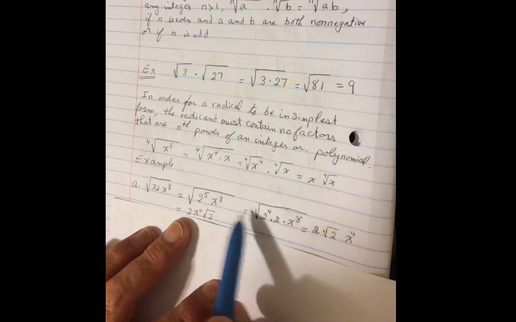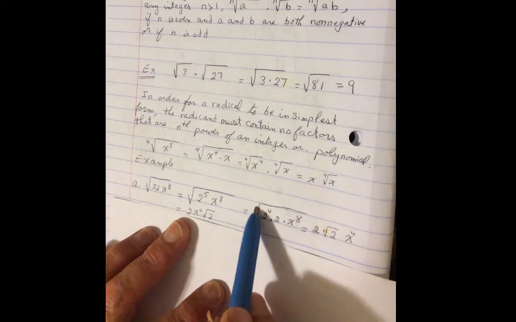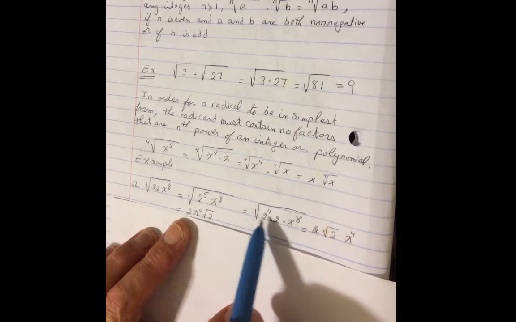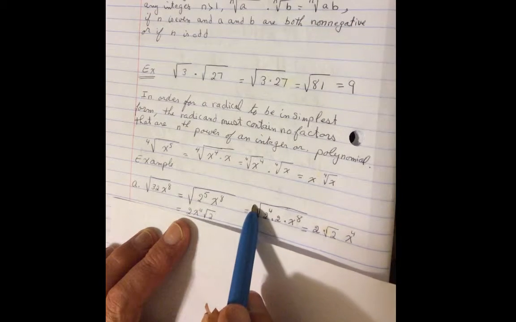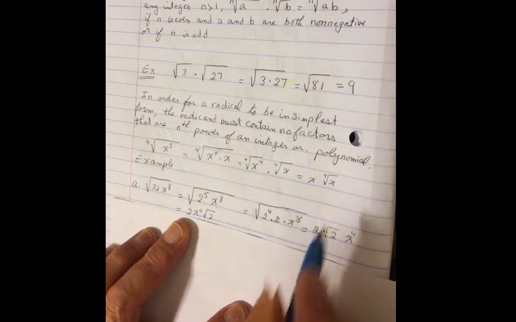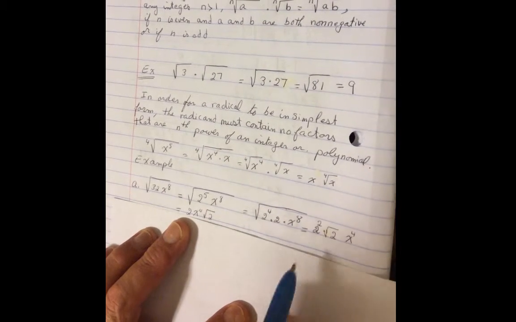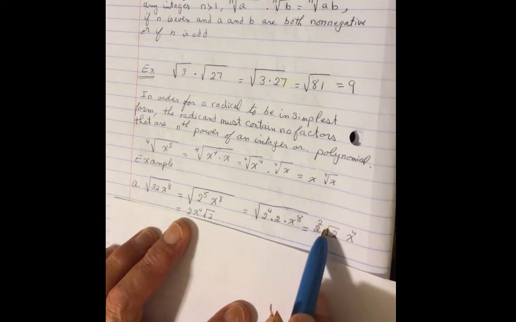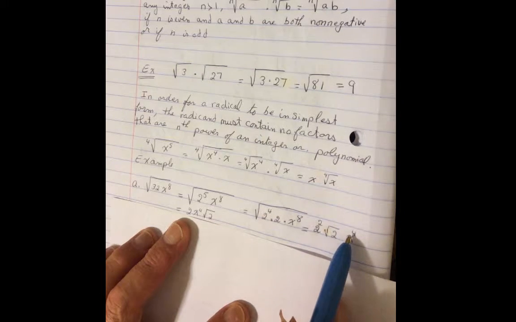That's just to check if we're doing it right or wrong. X power 8. 8 is already divisible by the index 2, so I'm not going to mess with it. Now, we're going to do the square root of each one of these. Square root of 2 power 4, you need to divide that exponent by 2. So it's going to be 2 to the power 2. This is 2 power 1, so we leave it inside the radical. X power 8, we divide the 8 by 2, we get x power 4.